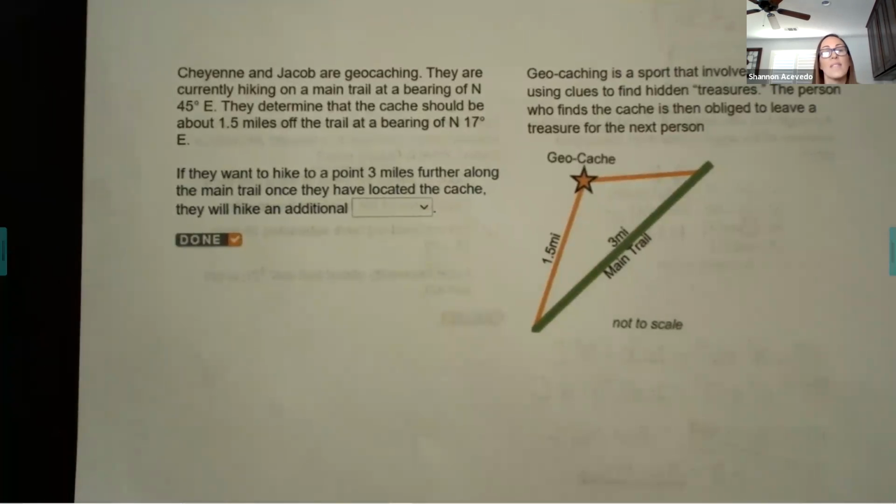Here we go. Cheyenne and Jacob are geocaching. They are currently hiking the main trail at a bearing of north 45 degrees east. Remember those bearings. So north 45 degrees east. They determined that the cache should be about 1.5 miles off the trail at a bearing of north 17 degrees east. Oh my goodness, what is all of this bearing stuff telling me, right? So this is the part that's really hard for you guys.